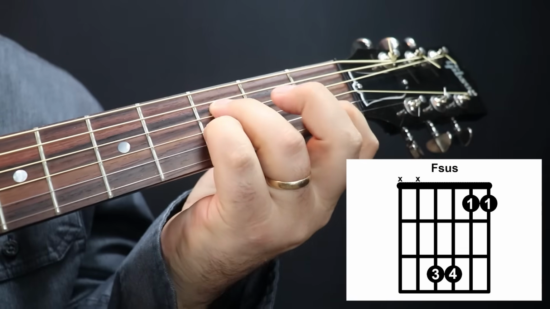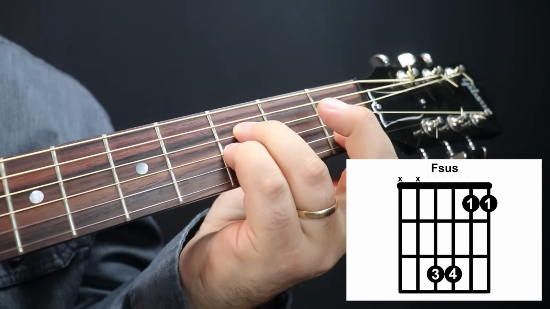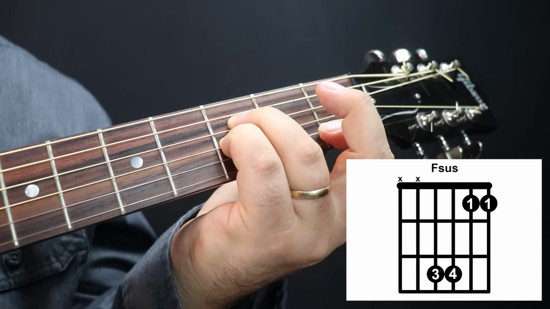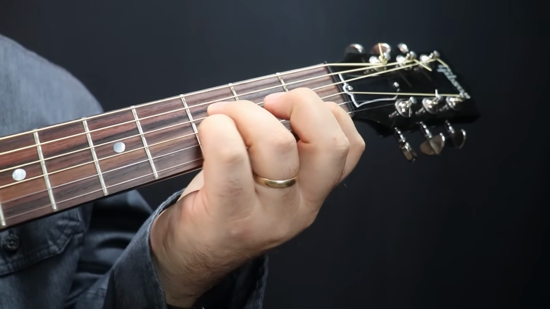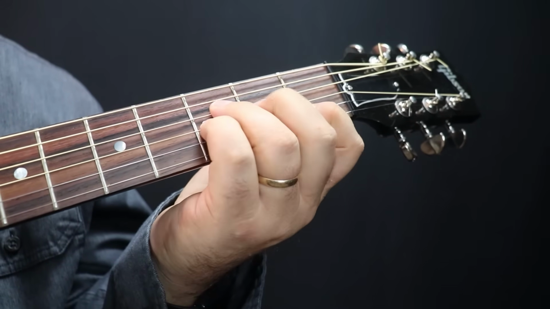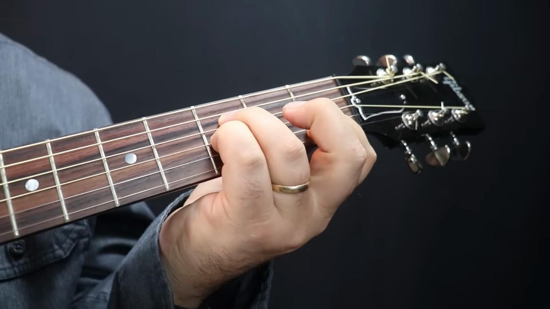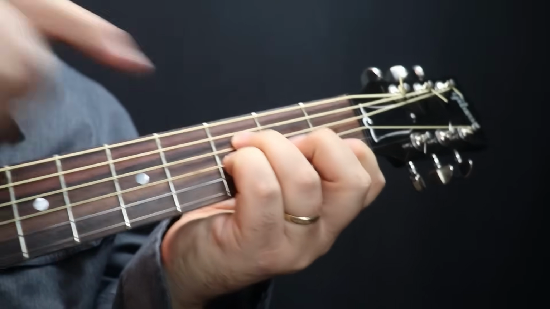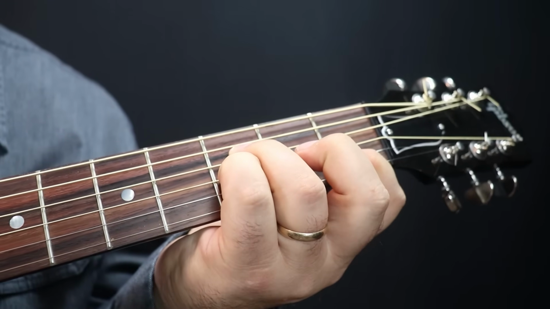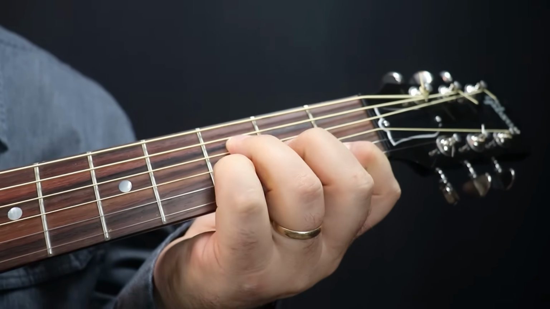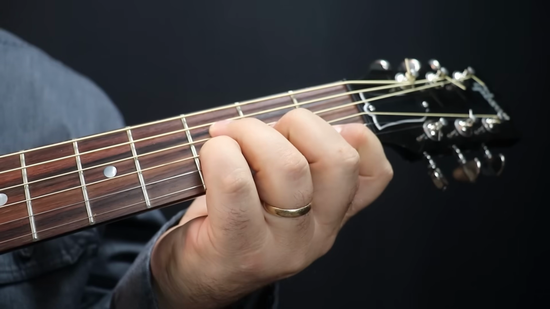Or you don't even have to play finger 2 at that point. If you're only playing F suspended, you don't even have to use finger 2 at all, because this finger would become irrelevant. It'd be canceled out by finger 4 here on the 3rd fret. But most people go back and forth between the suspended and that regular major chord.